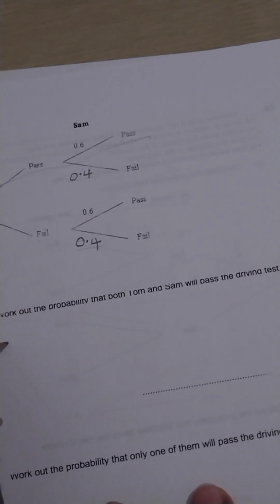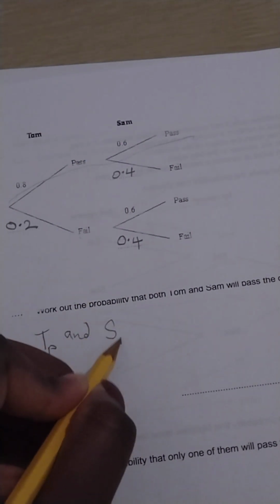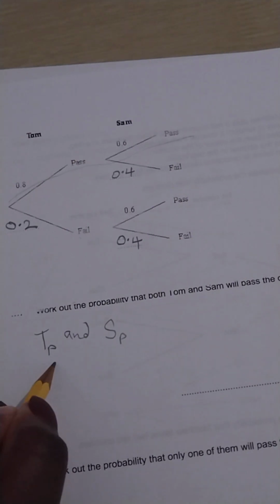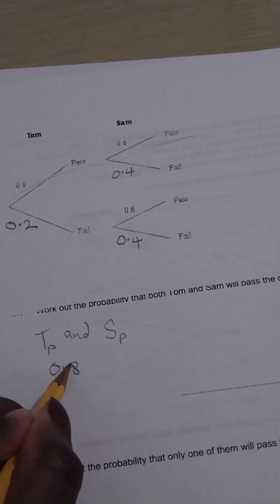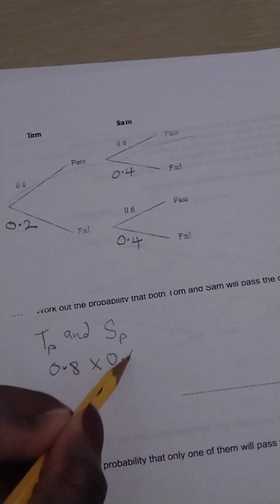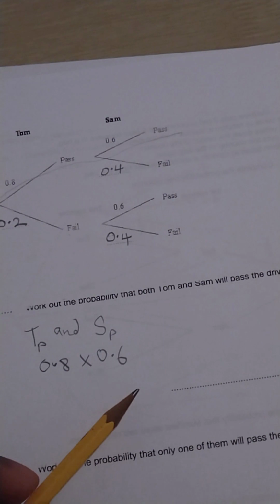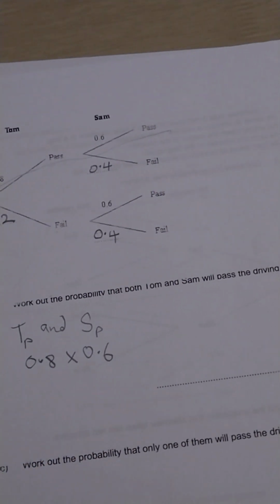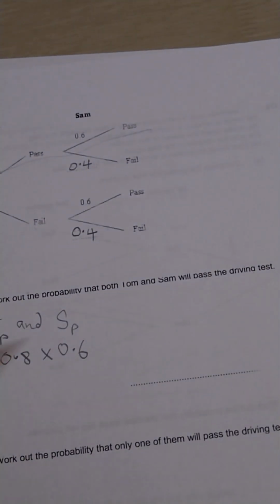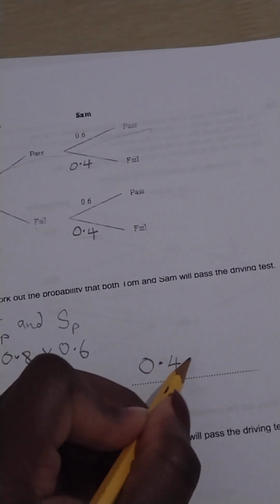So Tom passes and Sam passes. So Tom passing is 0.8 and it's times the probability that Sam passes, 0.6. Okay, so 0.8 times 0.6 is 0.48.